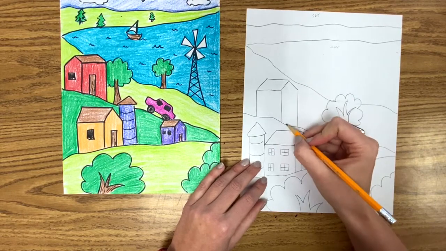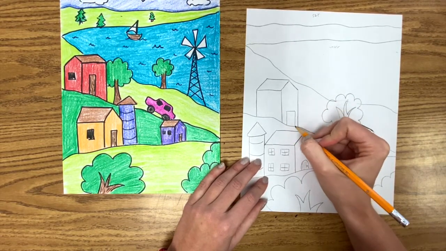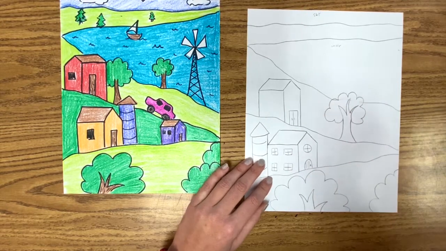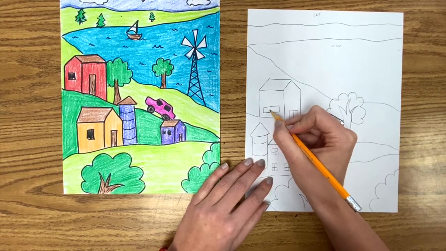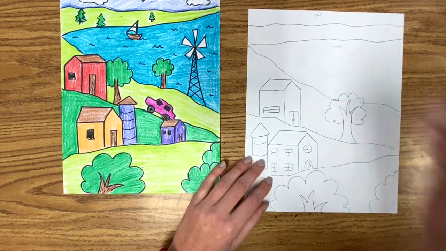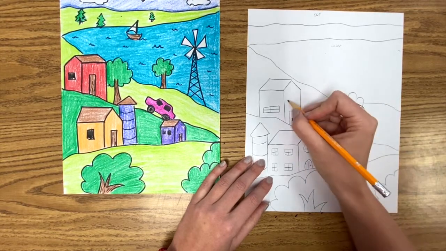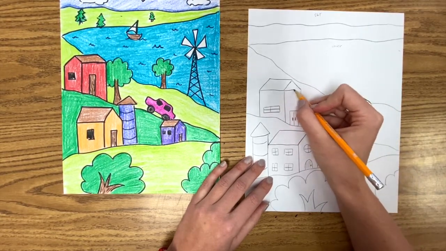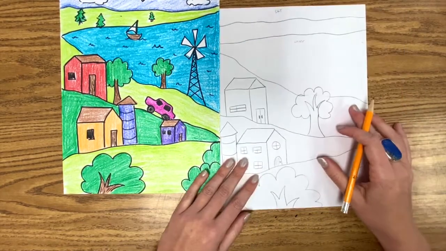How am I gonna do this one? I'm gonna make a barn door. Get creative. I try to make it different every single time. That is the fun part about this project. It is really up to you what you'd like to do. I might even add a line here. I'm gonna leave it at that.